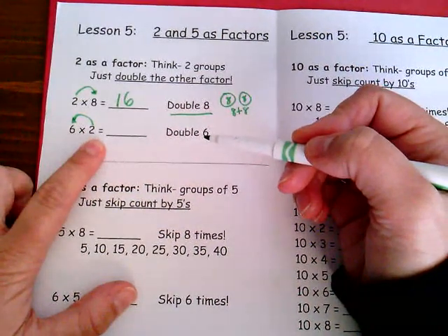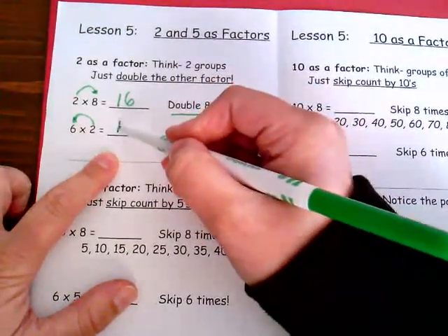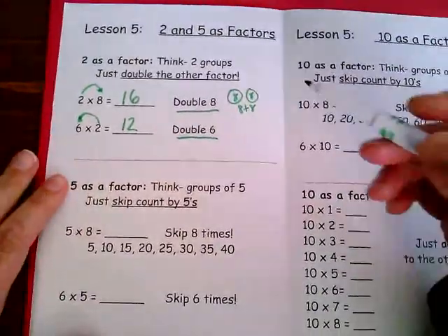Here I see that 2 is a factor, and we know that it doesn't matter where it shows up in the equation because of the commutative property. But as soon as I see that 2 is a factor, I know I just need to double the other number. And I know that 6 plus 6 is 12.